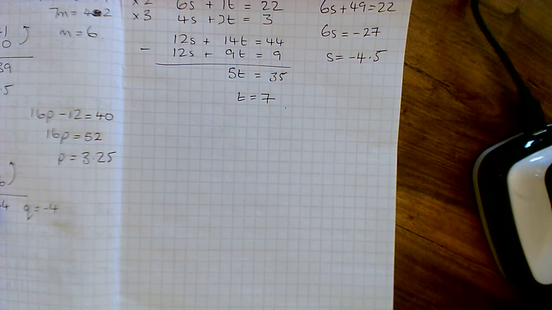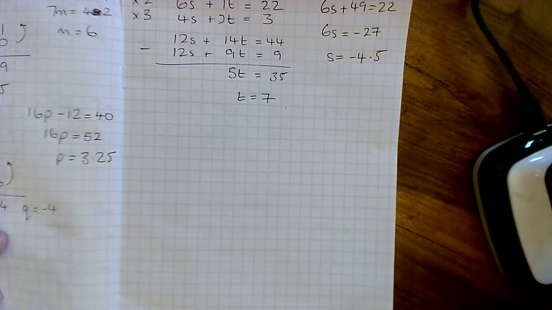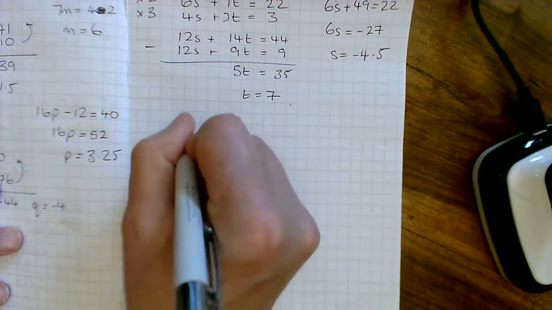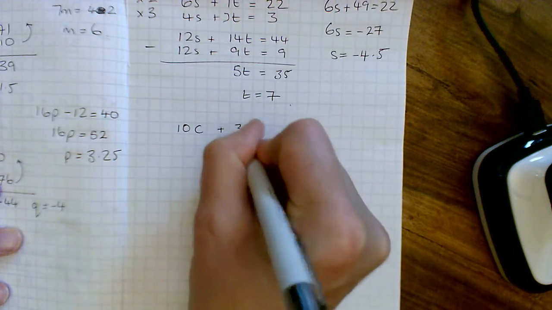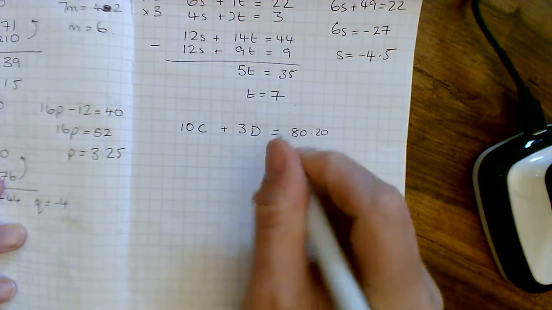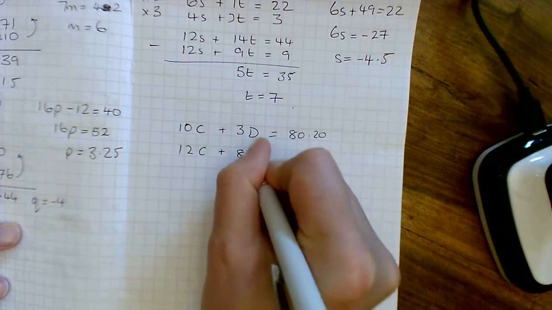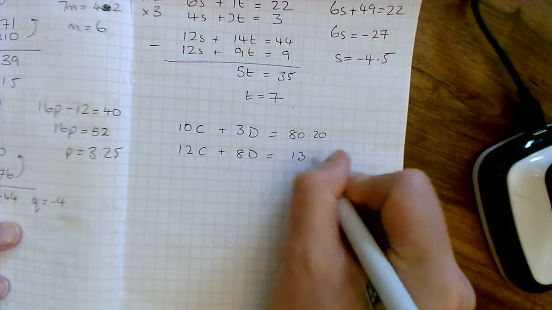Last question, another wordy question. Here we go. A cost of CDs or something. Where's it gone? It's disappeared. Hang on. Right, so the cost of CDs, 10 CDs plus 3 DVDs is 80.20. And the next one, I've got 12 CDs plus 8 DVDs equals 131.